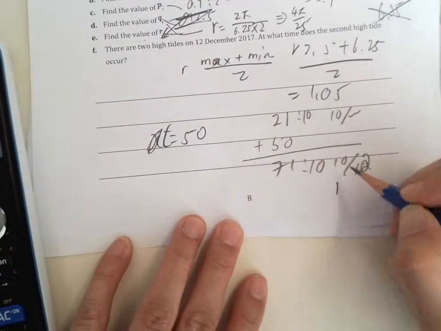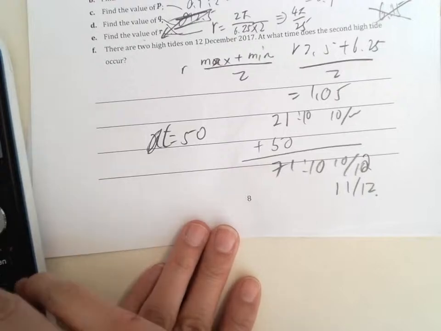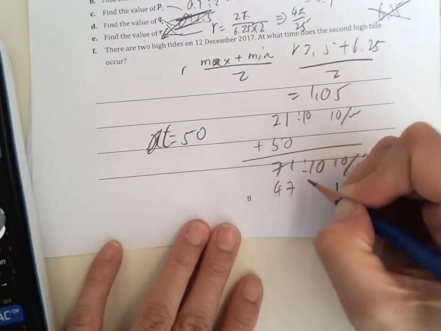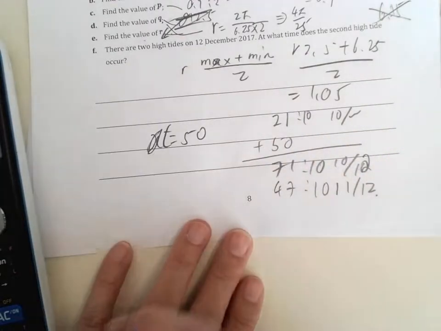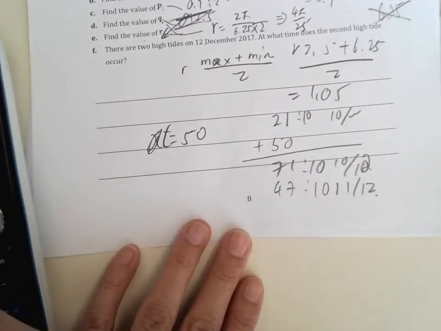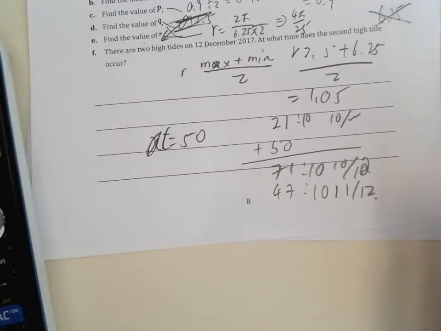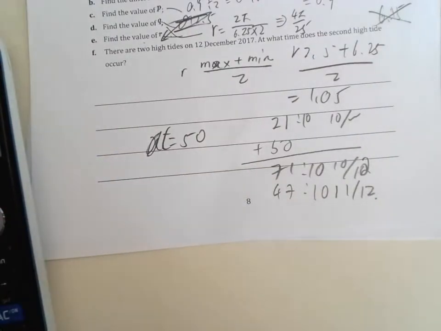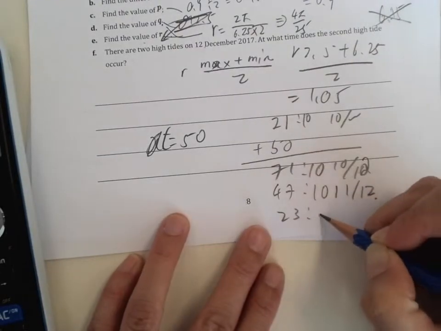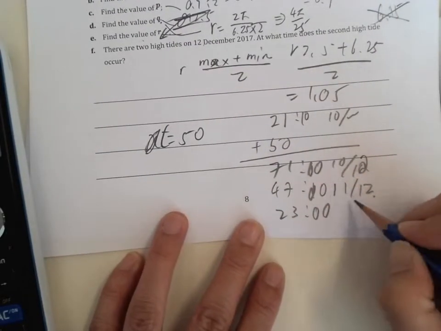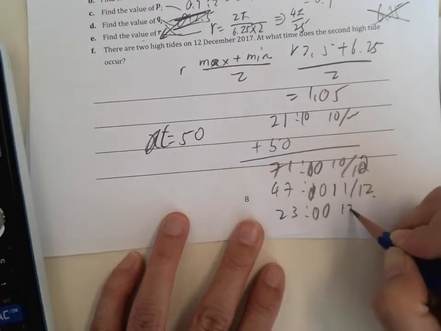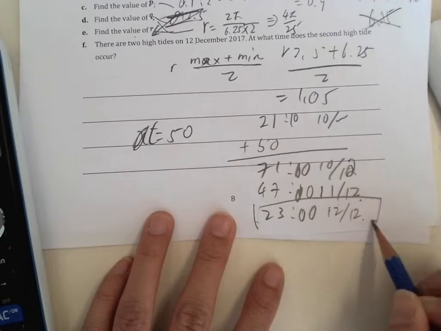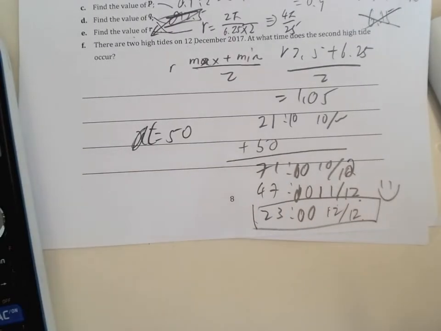So minus 24 to make it 47, still bigger than 24, so minus 24 again to get to the next day. Then it's 2300 for the 12th of December. And this is the time we required. And that finishes our question. Thank you.